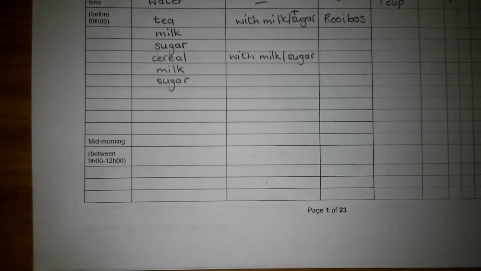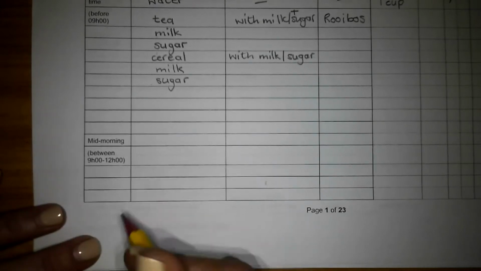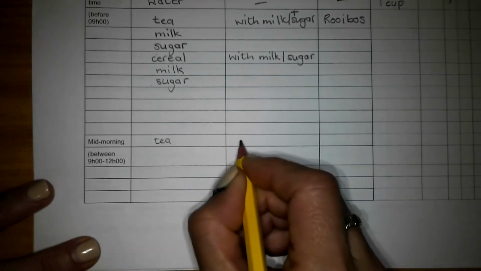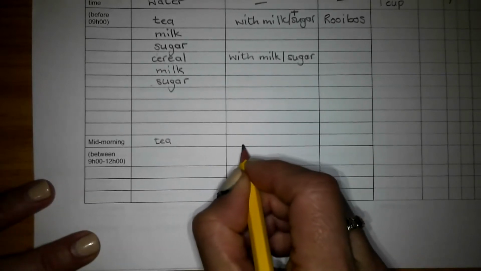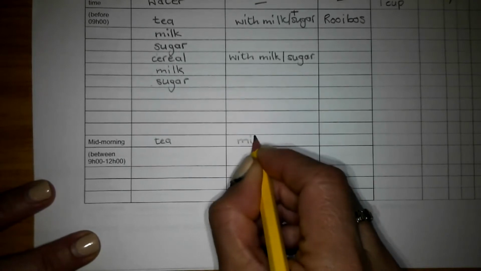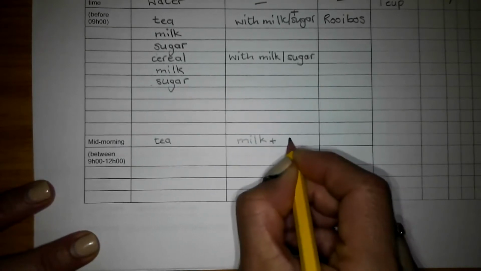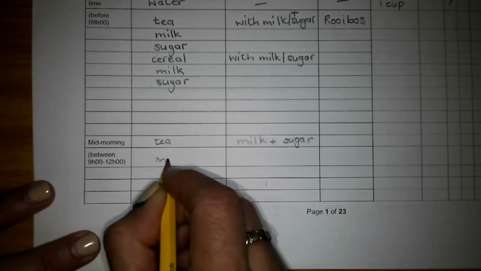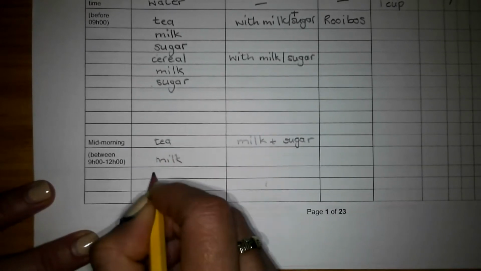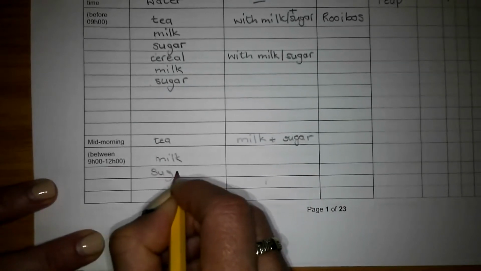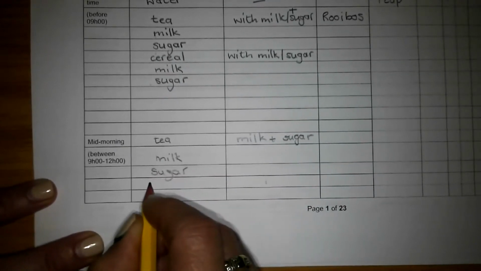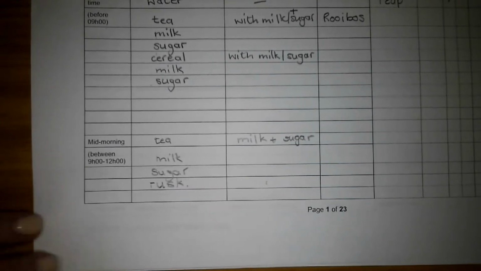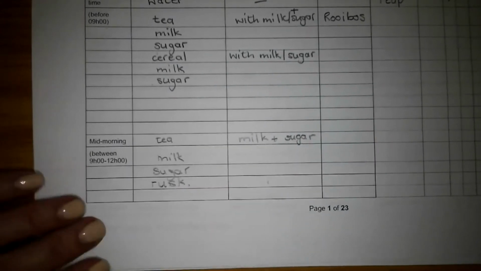And if they had another cup of tea, and it would be with milk and sugar. So they had milk and sugar added, and maybe they had a rusk with that. All right, so that is mid-morning.